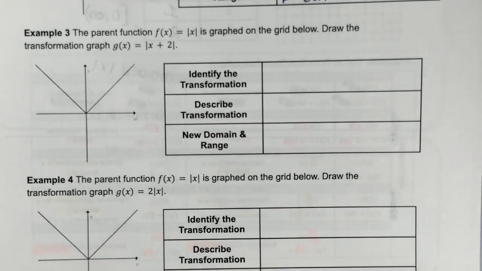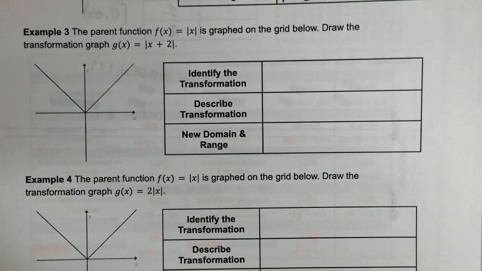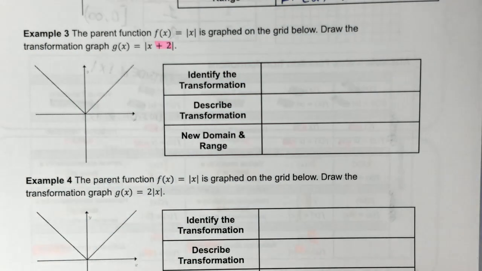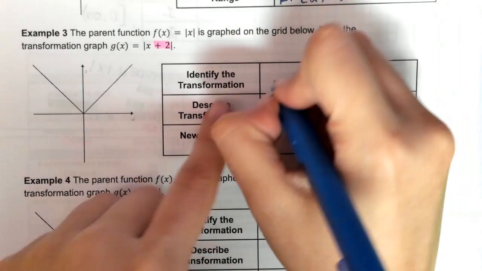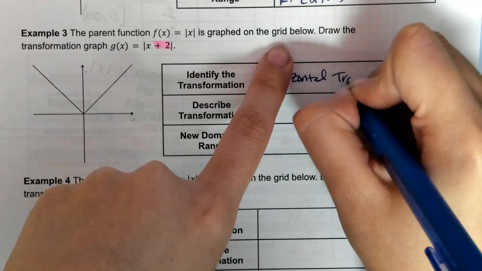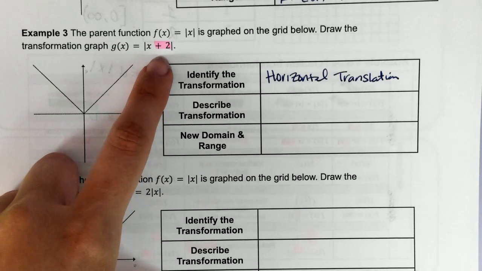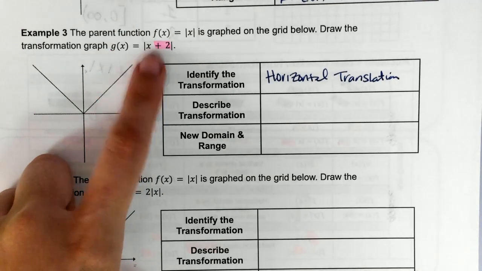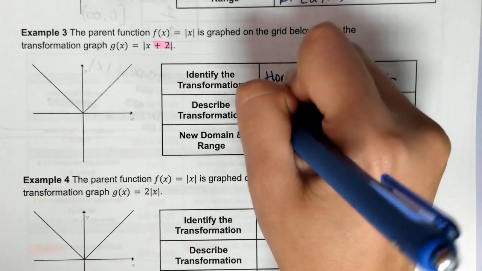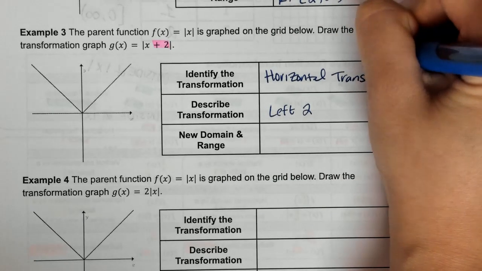So I look at example 3. We see what's different. We still see a +2, but this time we notice, hey, there's a +2 inside the absolute value bars. So this lets me know that I have a horizontal translation. And by its name itself, horizontal means I'm moving left or right. But remember, horizontal translations are opposite. So plus would make me think go to the right, but it's opposite, so this is actually left 2. So remember, these are opposite.